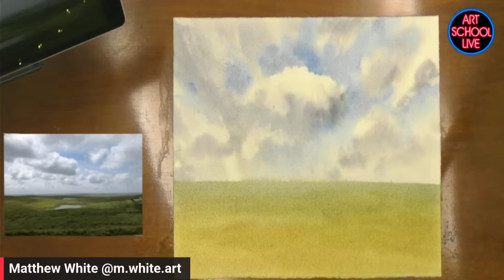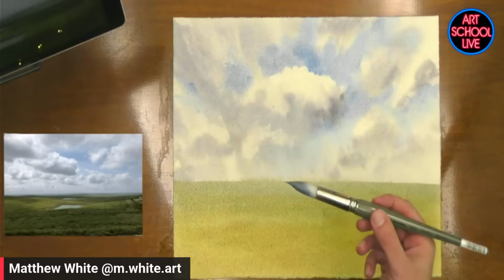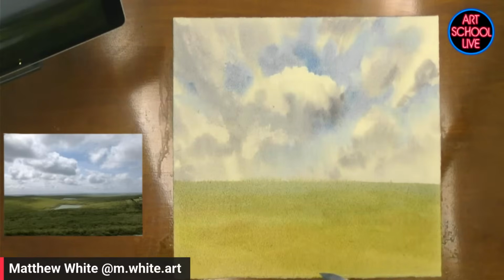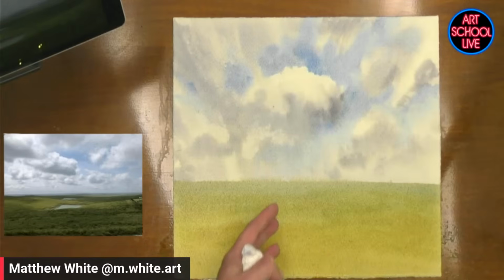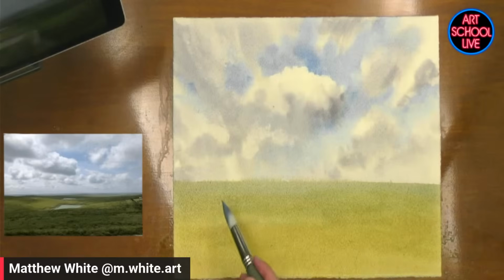So if that's wet, will you get blooms if you lay those in, or do you want them to get kind of? Yeah, that's a great question. Again, I'm using this synthetic brush that doesn't hold as much water as a mop brush. And that's a good way to give you a little bit more control when you're trying to work wet into wet when you've already laid down a wash. That's a good thing to keep in mind.